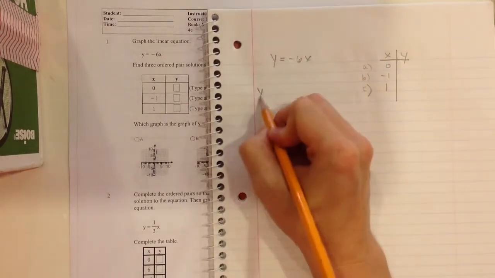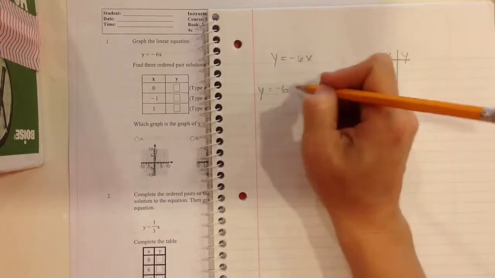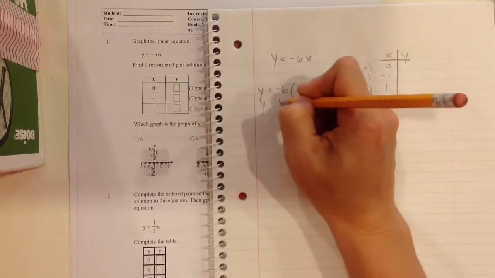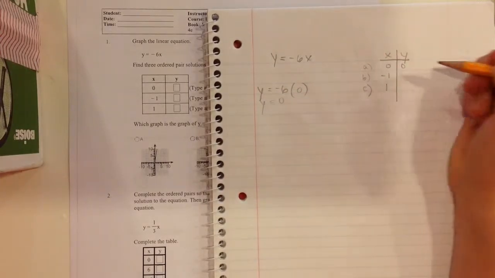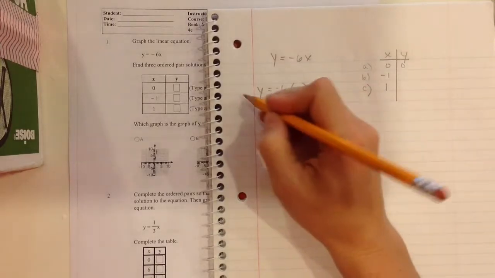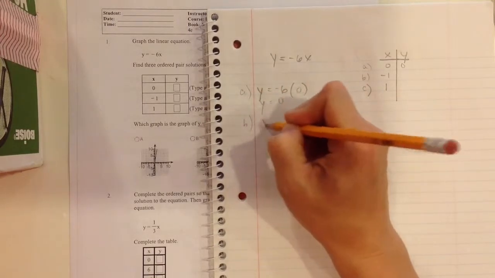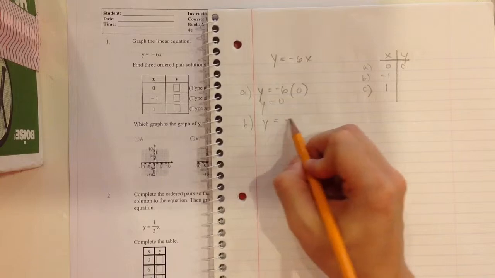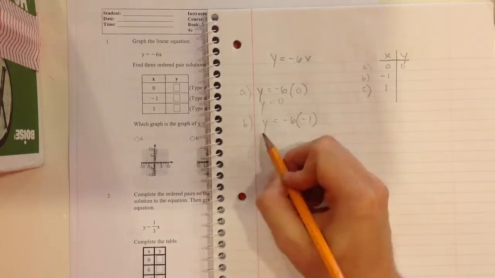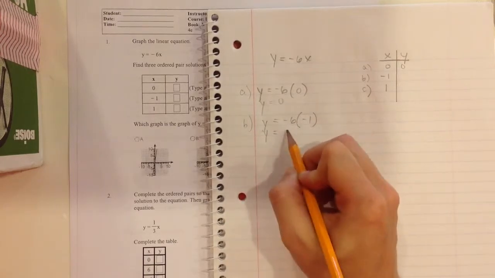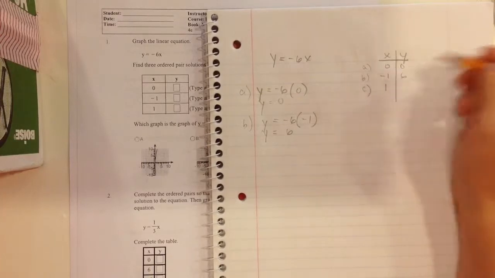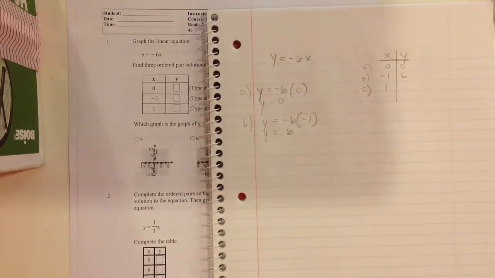So if I plug in a 0 for my x, y is going to give me 0. Anything times 0 is 0. If I plug in a negative 1 for my x, then I'm going to have y equals negative 6 times a negative 1, and a negative times a negative is a positive 6. So I have 6 for my y.